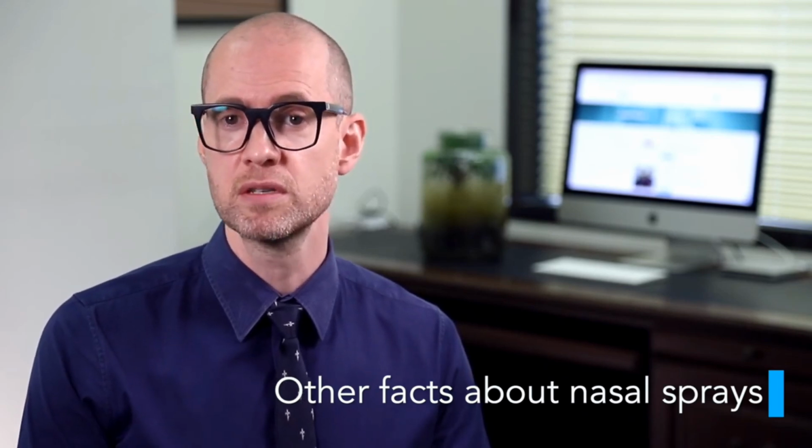More often than not, this is just due to a minor scratch of the spray nozzle against the lining of the nose. Whilst in theory, certain sprays can cause a minor thinning of the nasal lining, this is a very uncommon cause of blood noses post-nasal spray use. It is almost never serious and generally settles spontaneously or with simple first aid. Do not share nasal sprays with other people, as that may transmit infection.